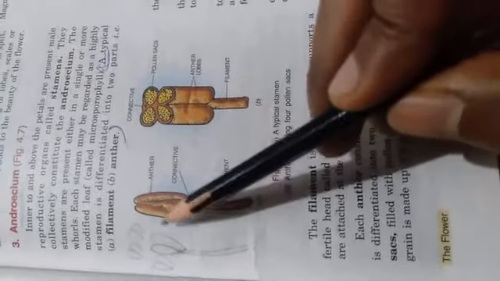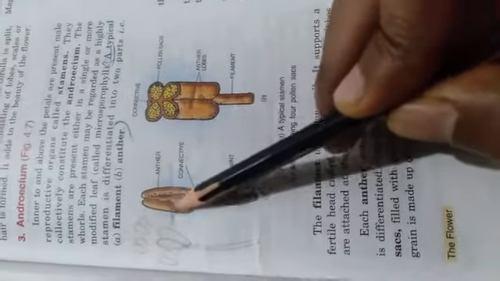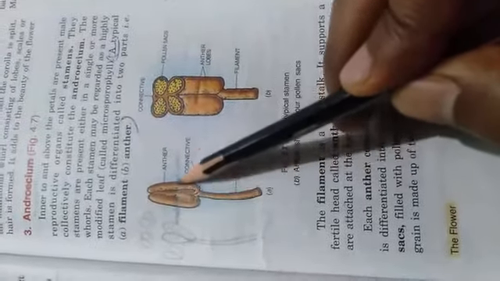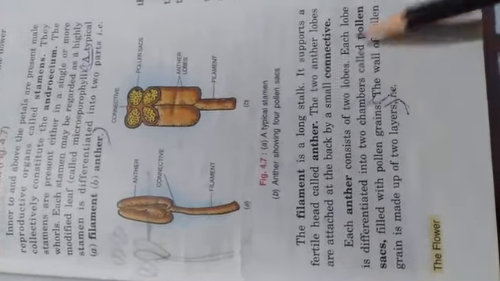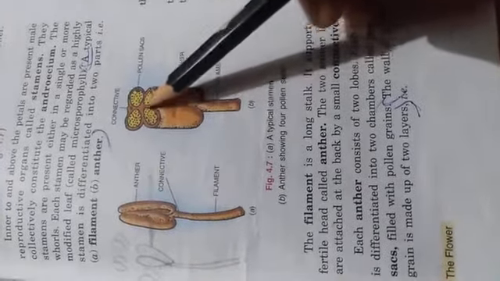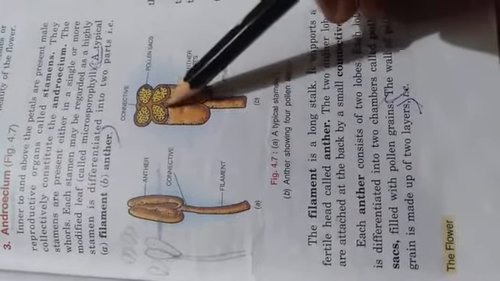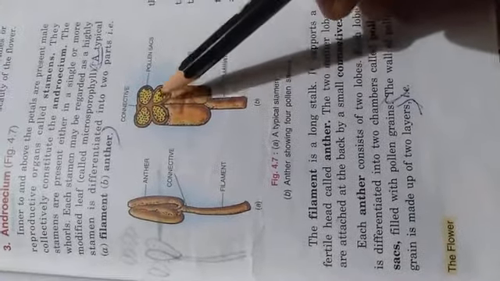Okay, when we cut by this HS, which is called horizontal section, when we take the horizontal section, meaning we cut it through the middle like this, each lobe is differentiated into two chambers called pollen sacs. So this kind of structure comes out when we take the HS, that is the horizontal section. And this structure is known as pollen sacs. Why is this called pollen sacs? Because pollen grains are present inside these pollen sacs.